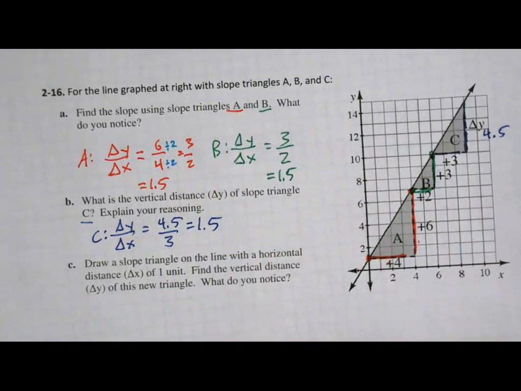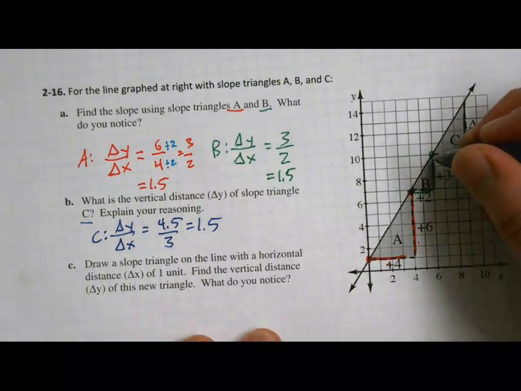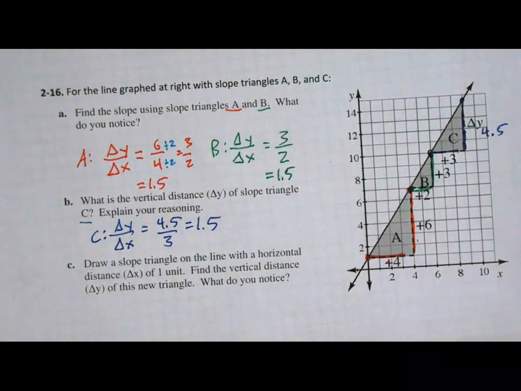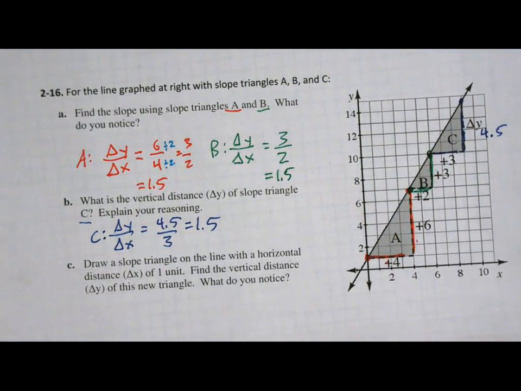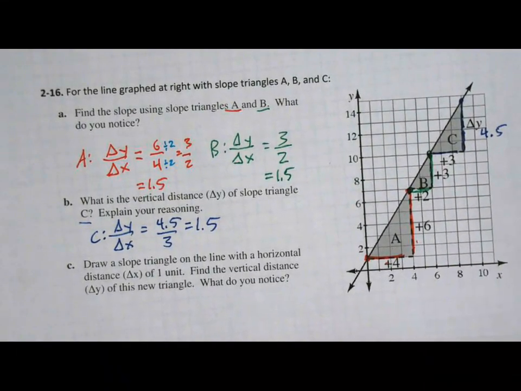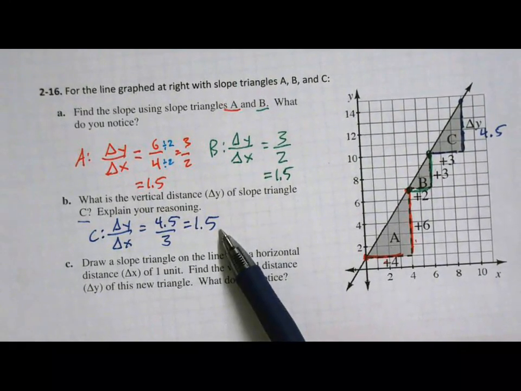It certainly is. So I asked you a question a moment ago, does it matter where we measure our slope? I would say the answer is no. I can pick any 2 points that are on this line, find my change in y, find my change in x, and we are always going to end up with the same slope. We might end up with a different change in y, we might end up with different changes in x, but when we put them into that fraction, that ratio is always going to end up the same.